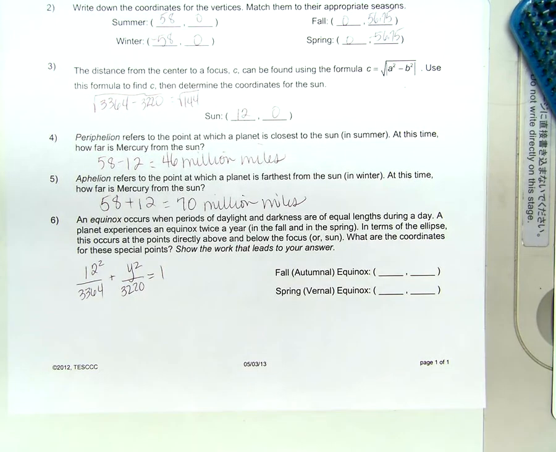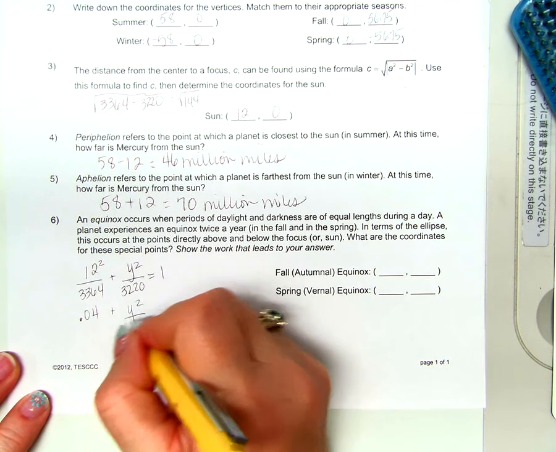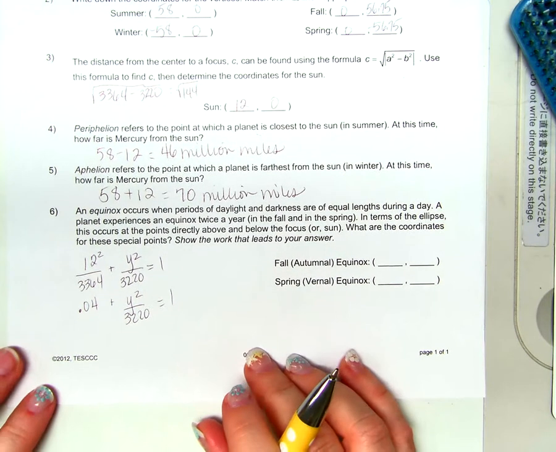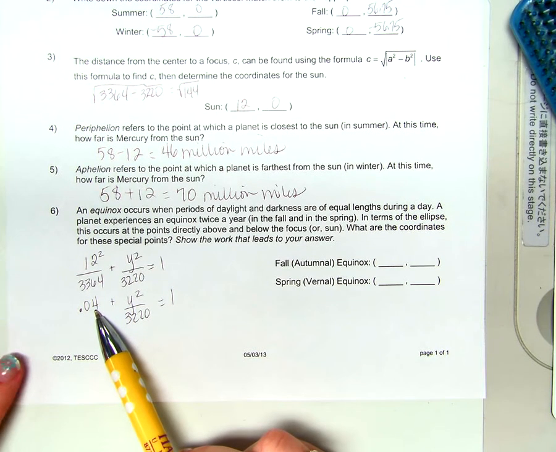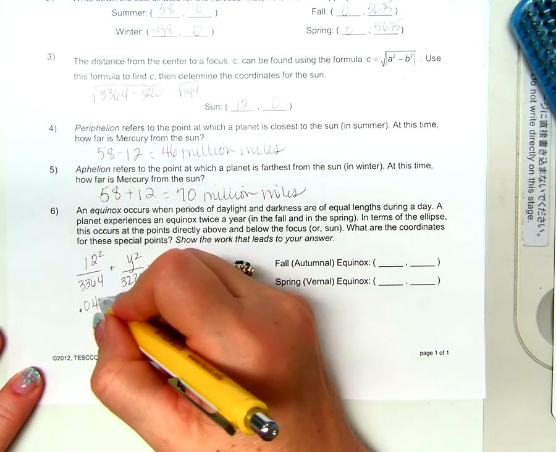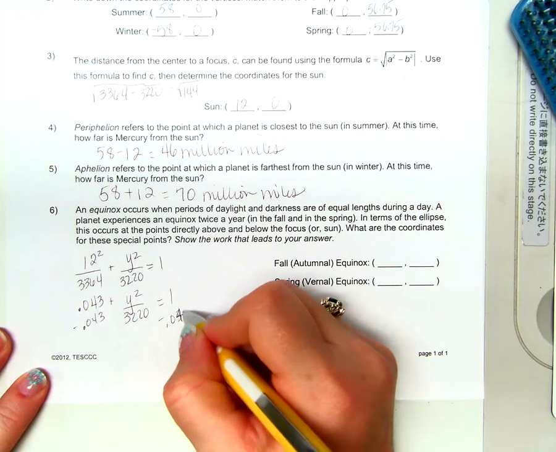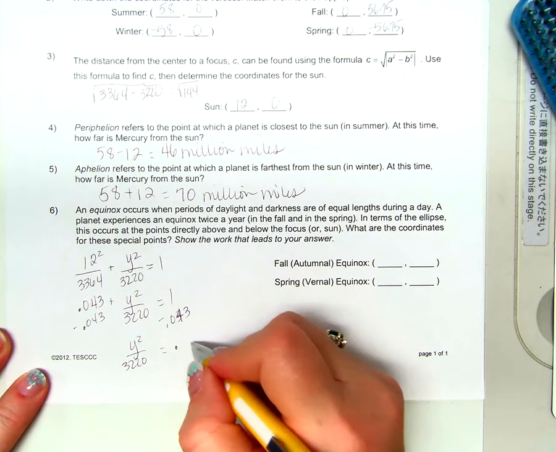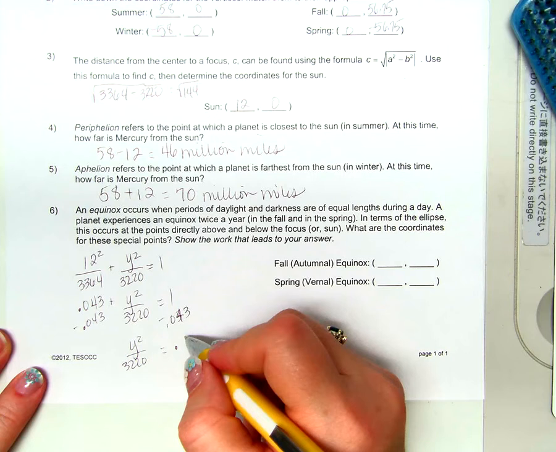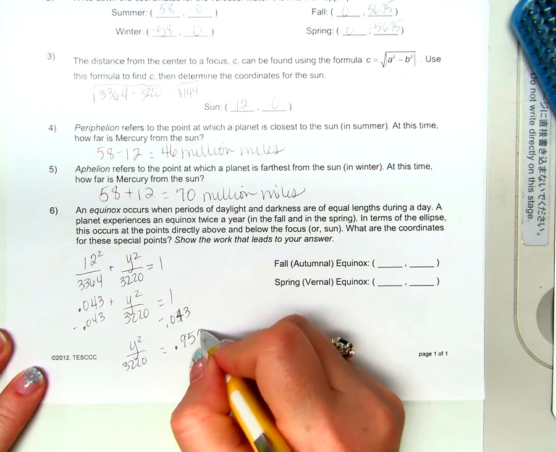What is this decimal? .04 plus y squared over 3220 equals 1. So how are we going to solve for y? Jesse, tell me again what this is. Let's go to the thousandths on this one. .043? Okay. So we need to subtract .043 from both sides. So y squared over 3220 equals what you got? .05957?